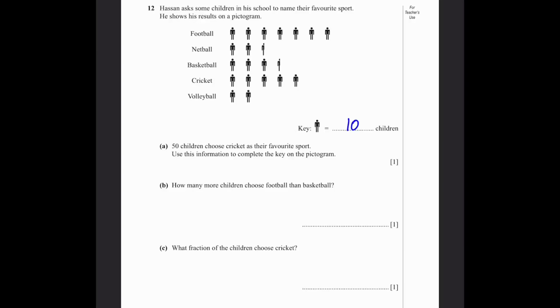B. How many more children chose football than basketball? Over here, football is 7 into 10, which is 70, and basketball is 3.5 into 10, which is 35. So 70 minus 35 is 35 more people chose football.